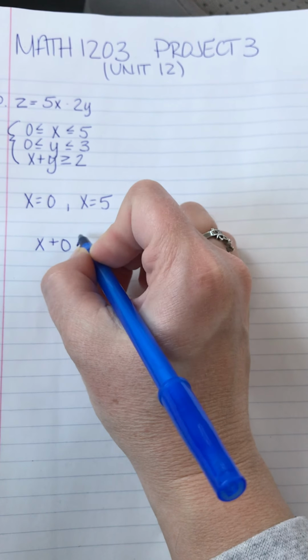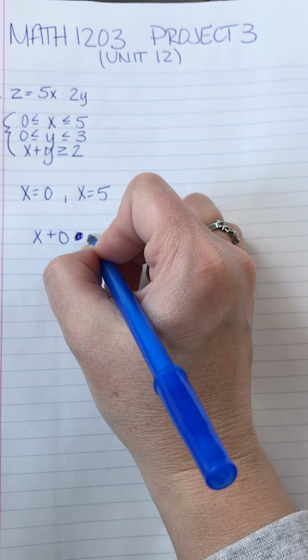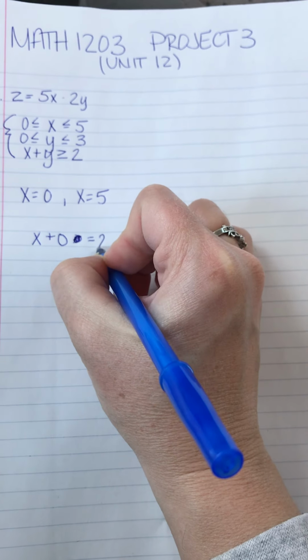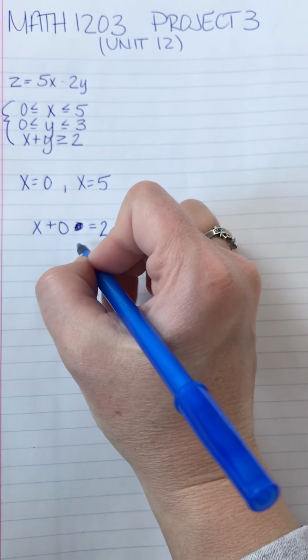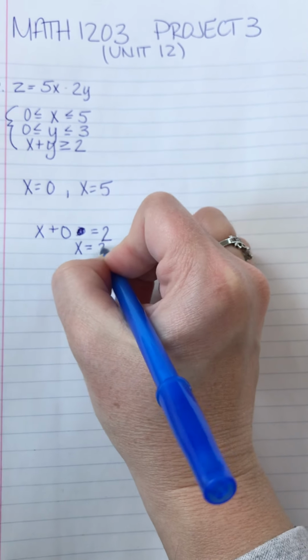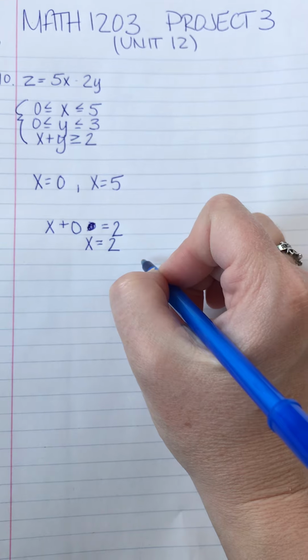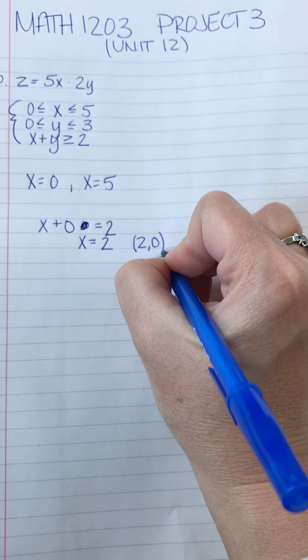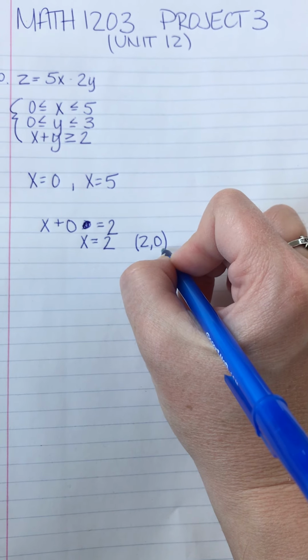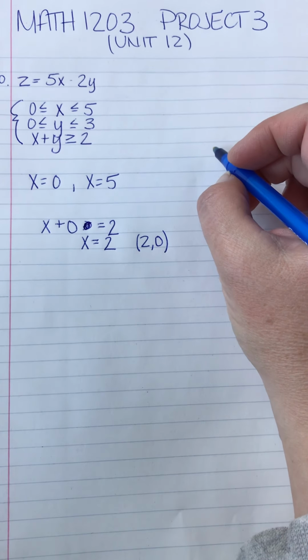And then we will set the problem equal to 2. So x plus 0 equals 2 means that x is equal to 2. So we will have a point at 2 with the 0 on y.